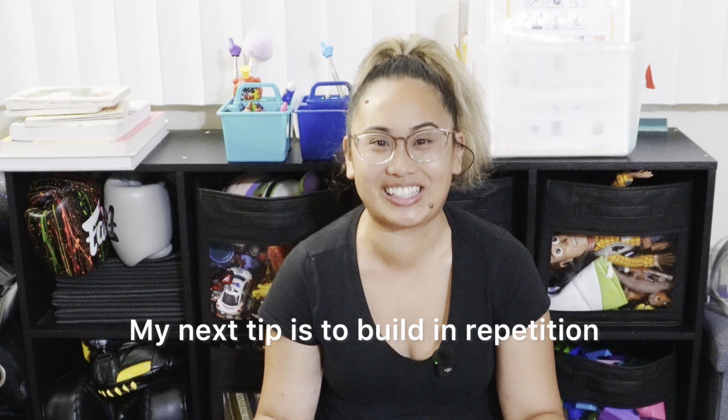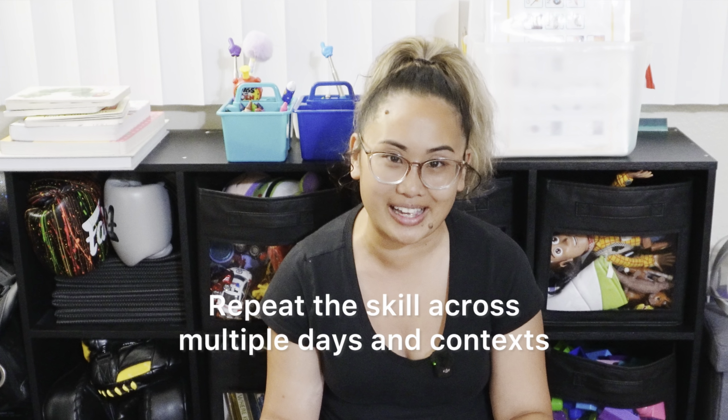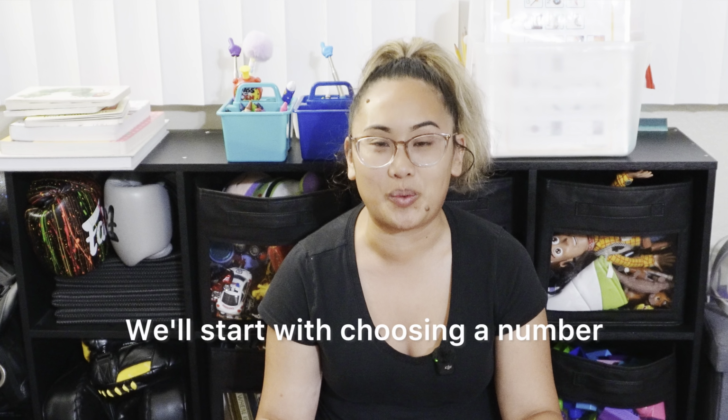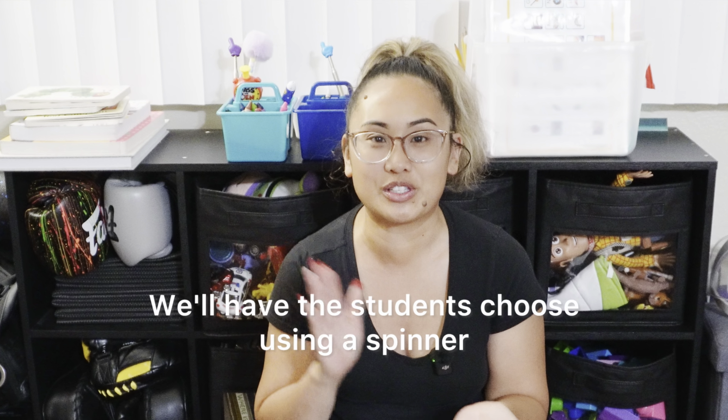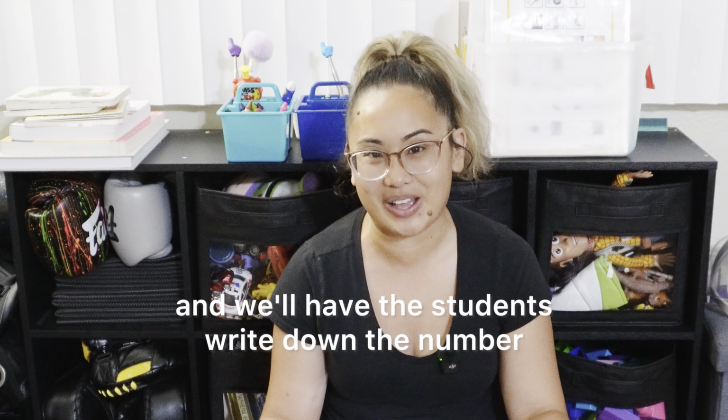My next tip is to build in repetition. Repeat the skill across multiple days and contexts. In my classroom, we like to do a number of the day. We'll start with choosing a number. We'll have the students choose using a spinner. Then we'll sing a number of the day song, and we'll have the students write down the number.